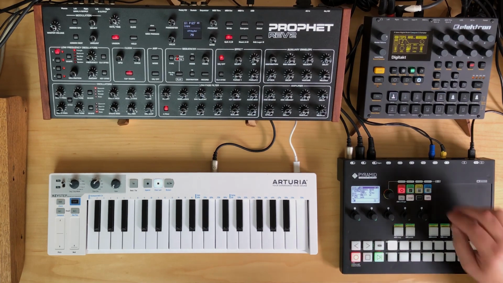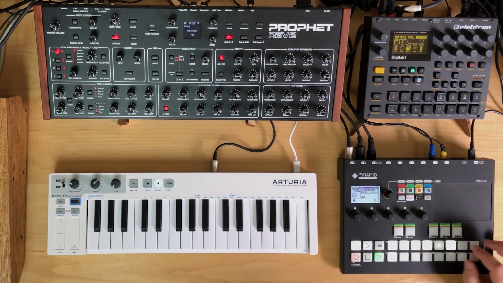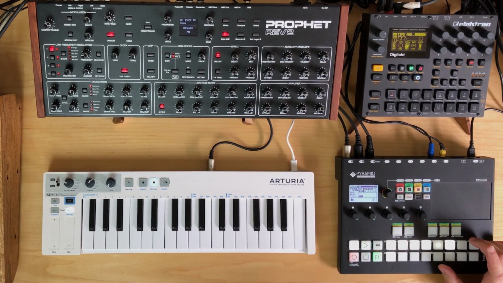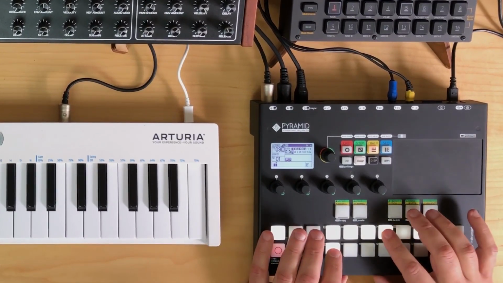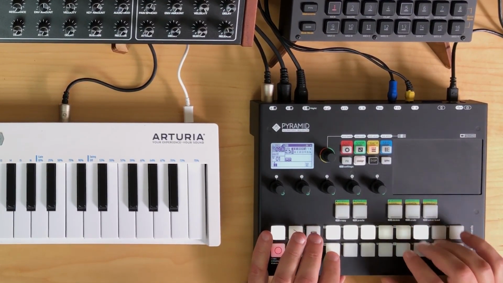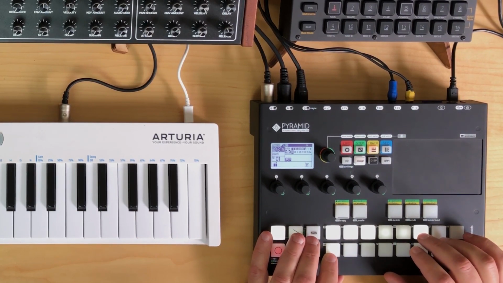And live loop as well. Now, I've already reviewed Pyramid in the past, so if you want to see that review, there's a link below. The purpose of this video is to take a deep dive and look at its features in detail.